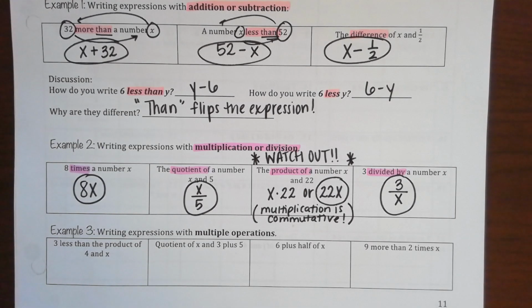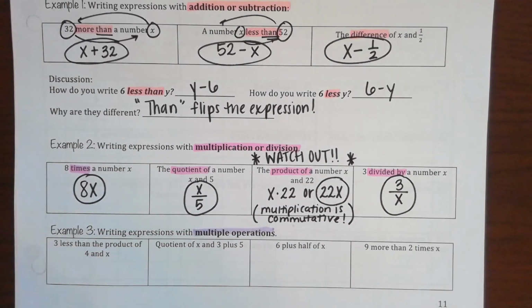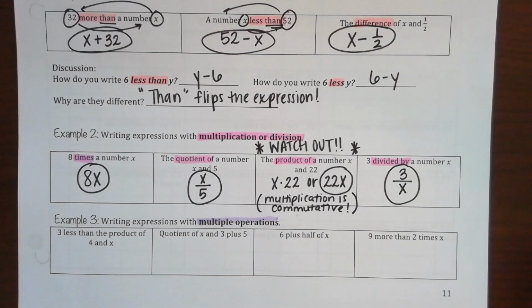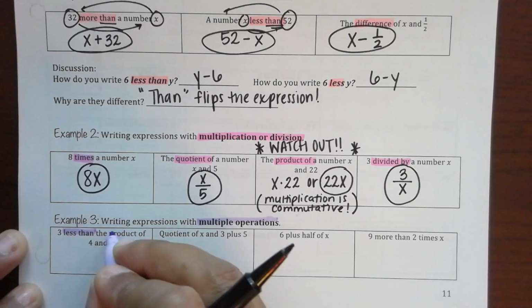So if I'm looking at this, multiple operations, the first one says 3 less than the product of 4 and x. What are my operational phrases in here? Less than, product of.